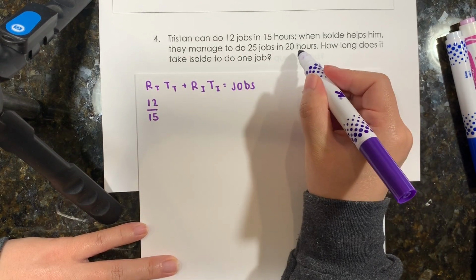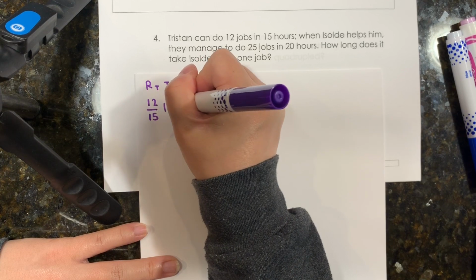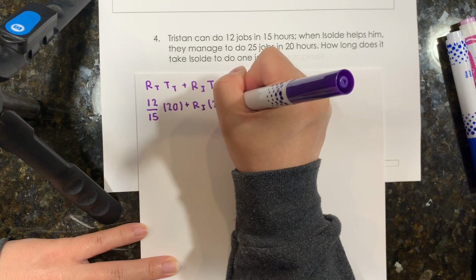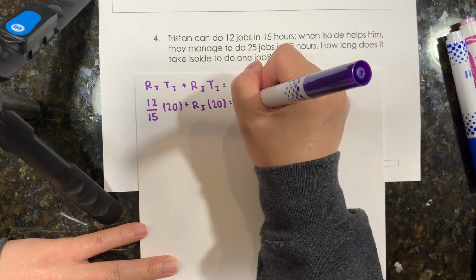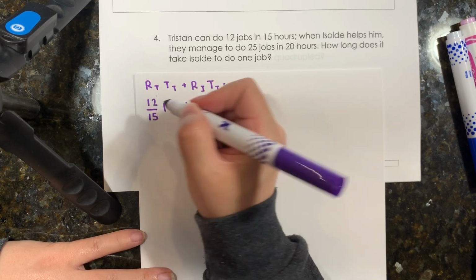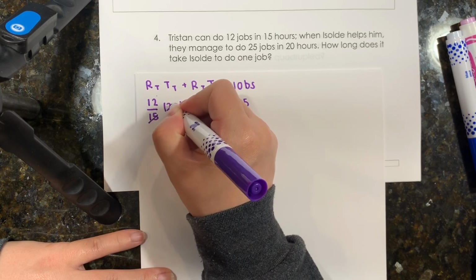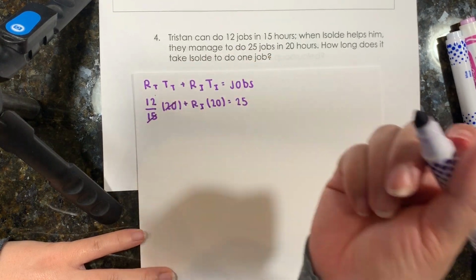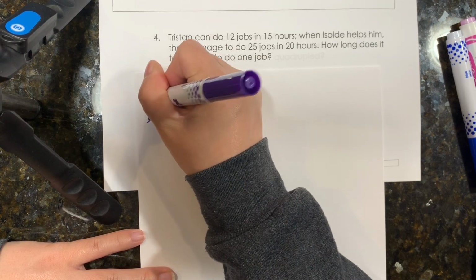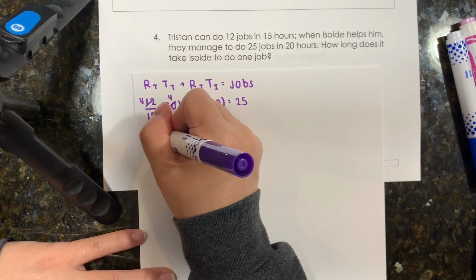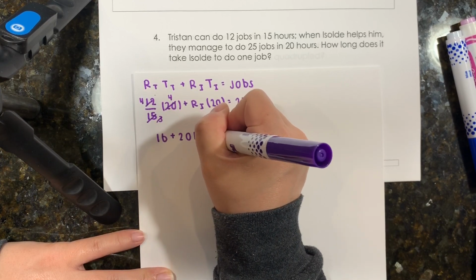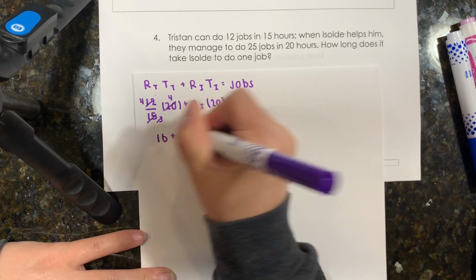And this one's different. It tells us that they're both working for 20 hours. So the time is going to be 20. And in those 20 hours, they can finish 25 jobs. So this goes into 15. Well, 5 goes into both of those numbers. So 4, 3, and then 3 goes into 12 4 times. So really I have 16 plus 20 RI equals 25.